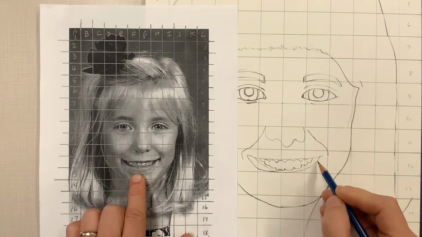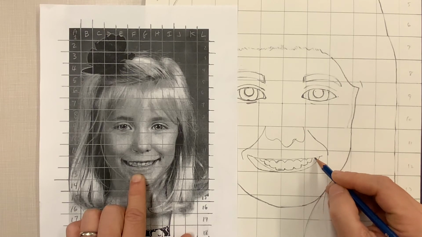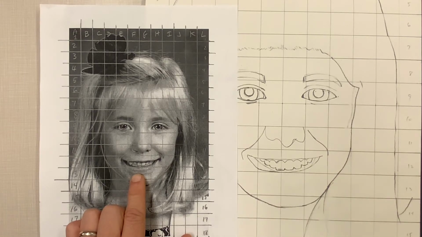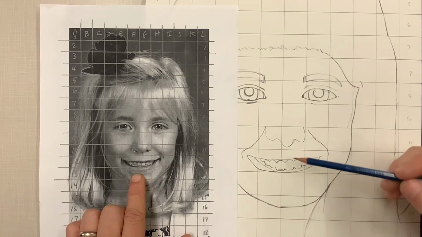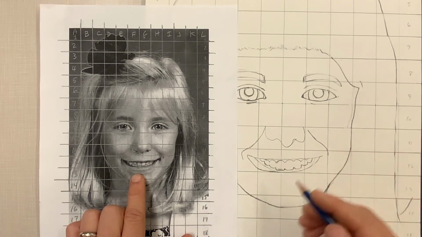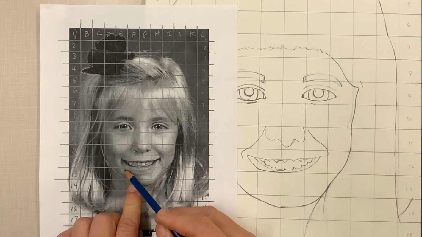And I don't really see that. I mean, I see a shadow here, but we aren't gonna draw the lower teeth because that will just confuse this area. We will eventually come in and start to shade these teeth to make them look three-dimensional instead of drawing lines. Okay, now the lower lip.